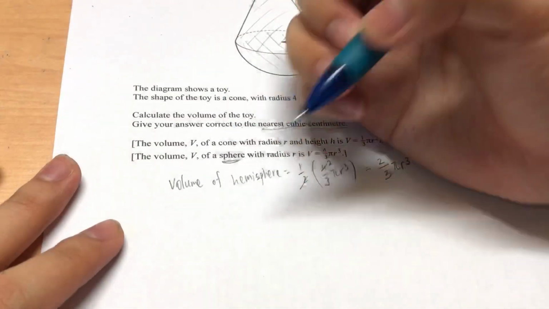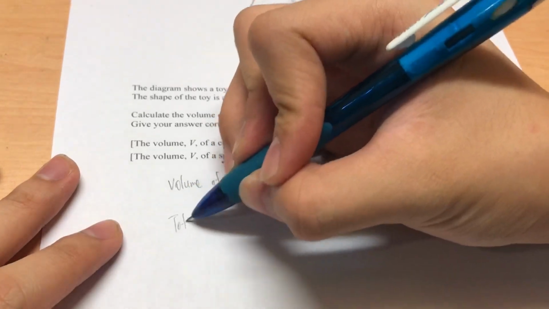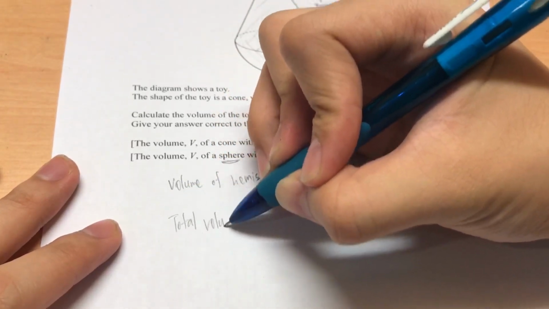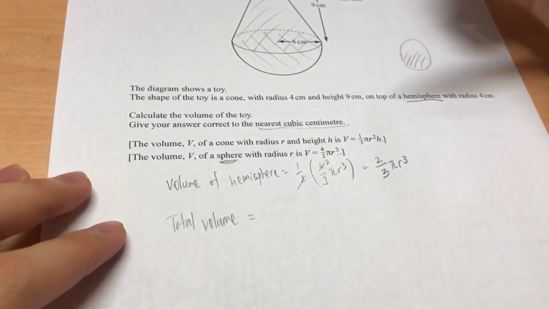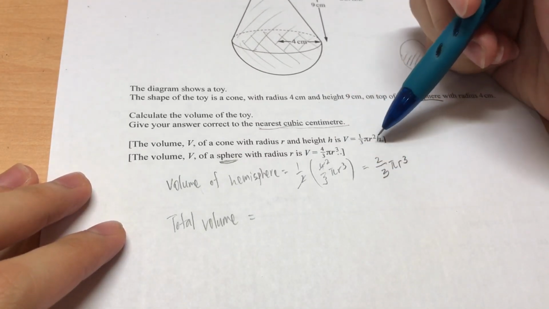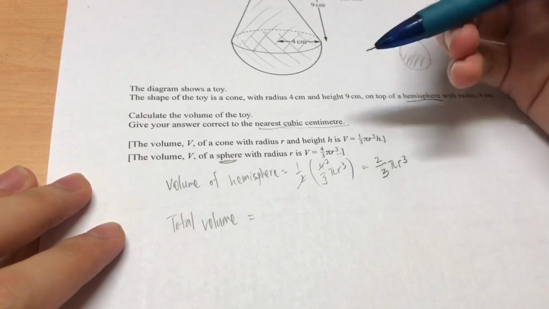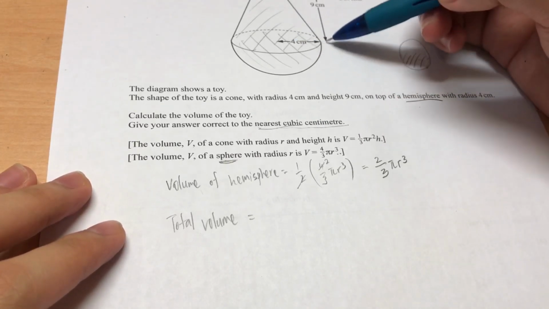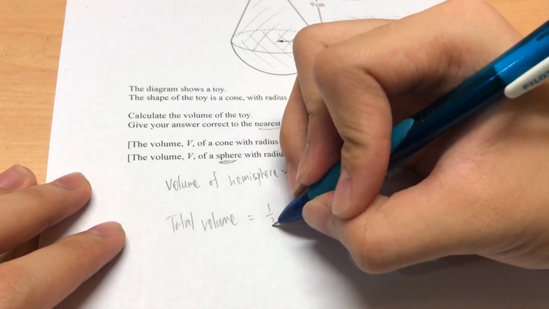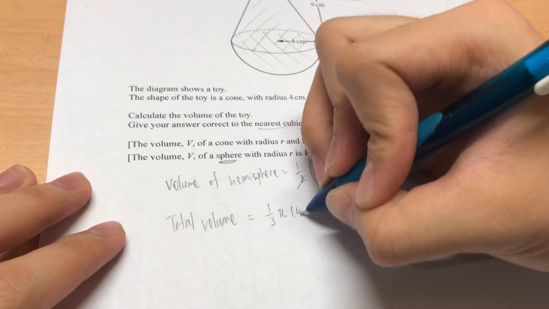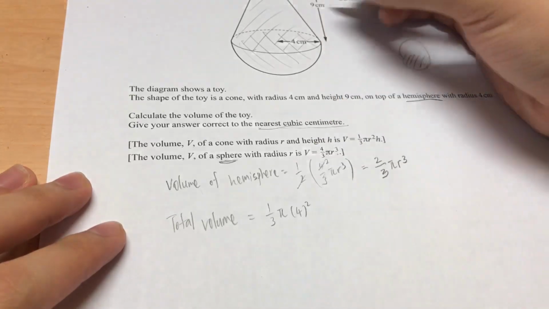So the total volume is equal to the volume of the cone. The volume of the cone is 1 over 3 pi r squared h, where your radius is 4 and your height is 9 cm.